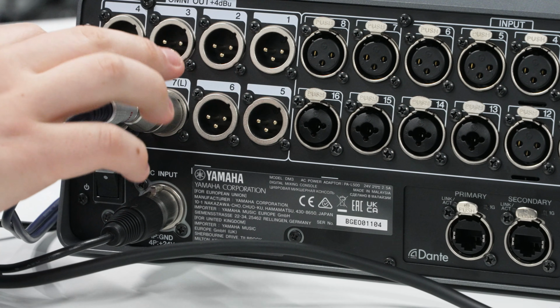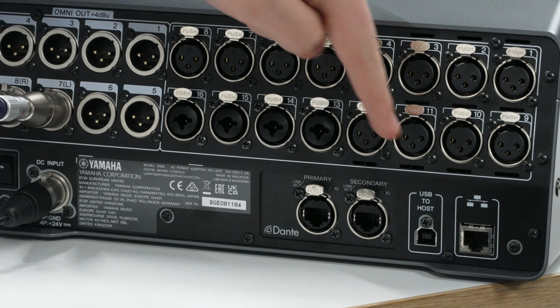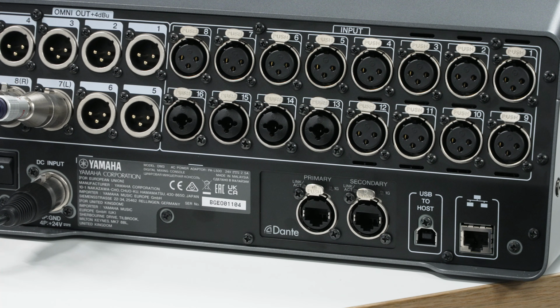So there are 8 outputs on the rear of this mixer, with outputs 7 and 8 being left and right stereo. The Ethernet socket on this mixer allows you to communicate with the mixer through Monitor Mix on your phone or through the DM3 editor on a Windows PC or Mac.